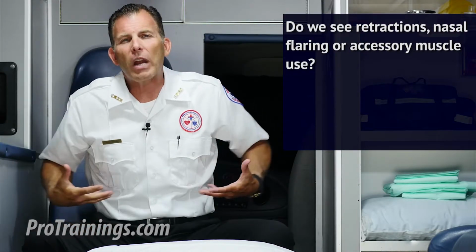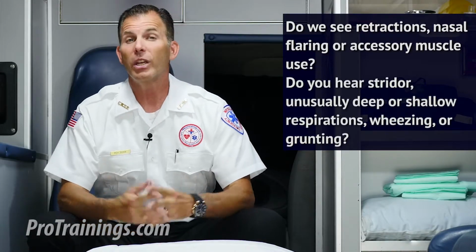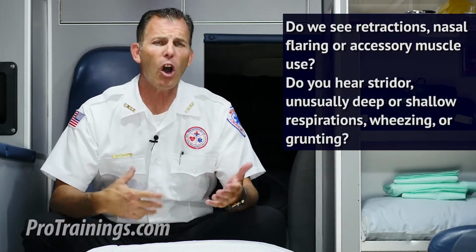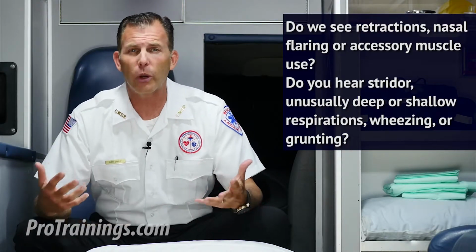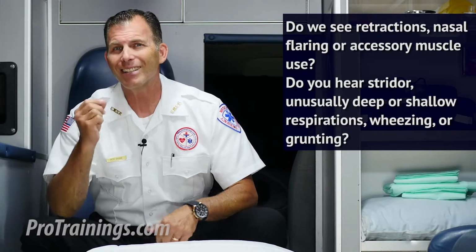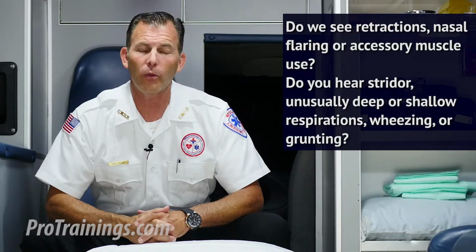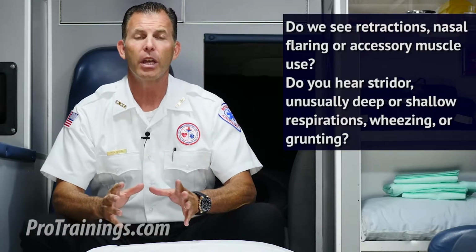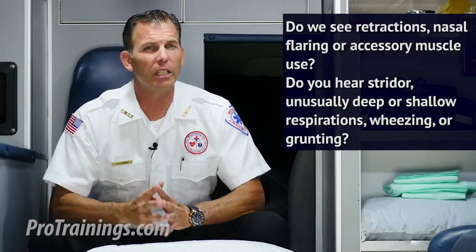Do we see retractions or nasal flaring or accessory muscle use? Do we hear stridor? Unusually deep or shallow respirations, wheezing, grunting, or crackles. Remember that if we see these signs of respiratory distress, don't delay treatment of that particular condition. This is an emergency, and respiratory distress can quickly lead to respiratory arrest in a child.